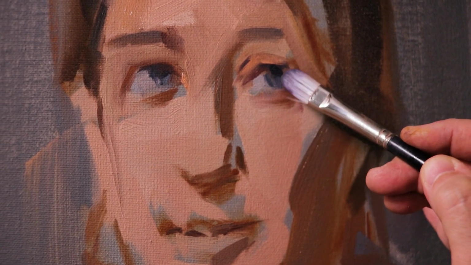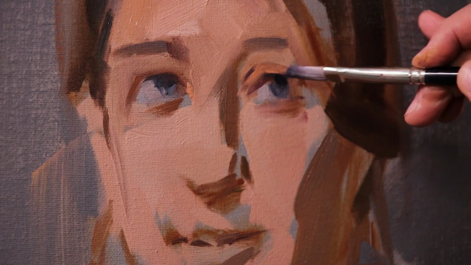We start with the simple, large shapes, and we work from those to the smaller, more detailed shapes as we go along. I think the class will be very informative, and I hope that you'll join me.